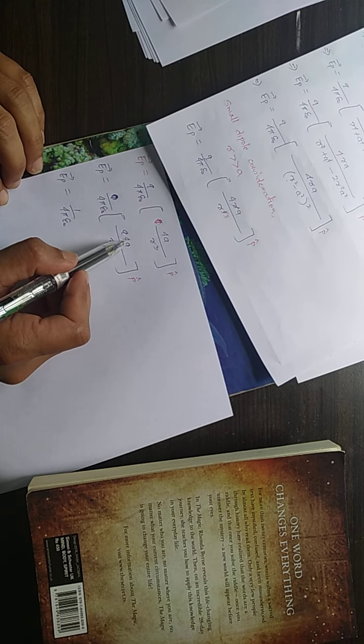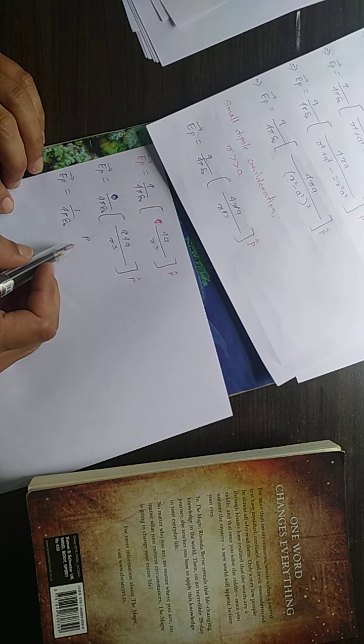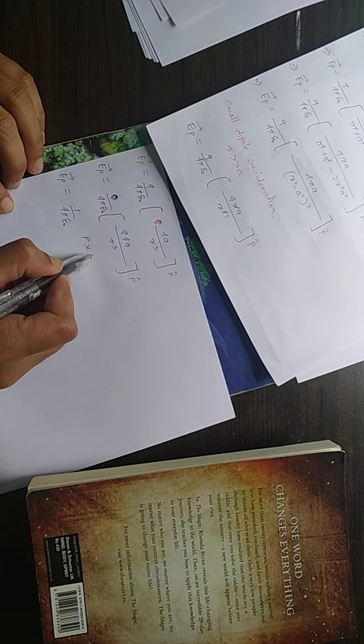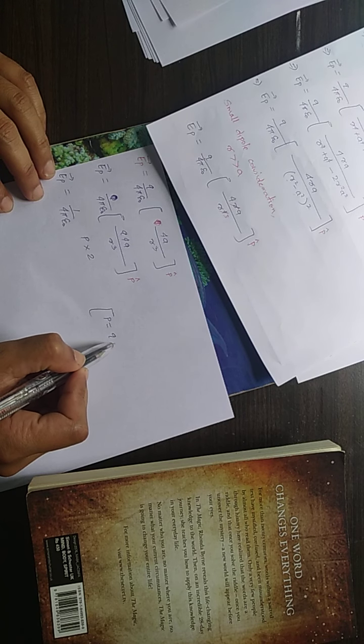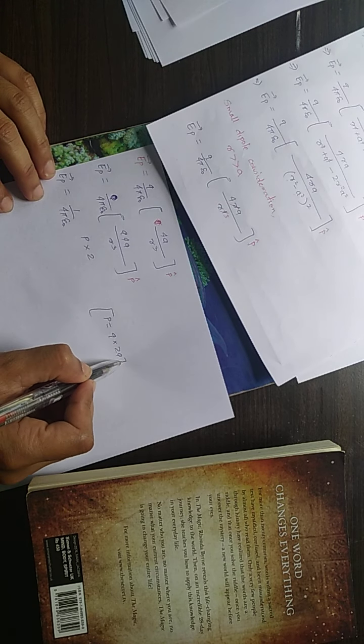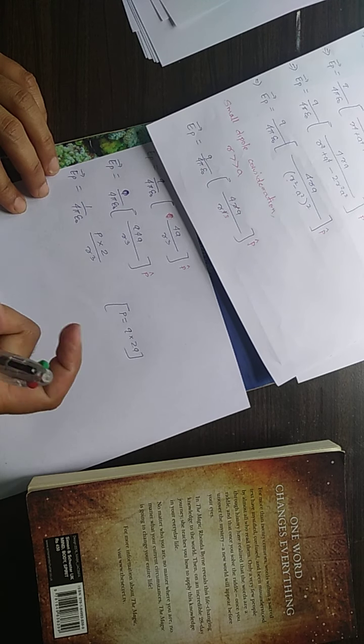So Q into 2a, we already know that quantity, will be your dipole moment. Now 2 is left, so 2 into p, where p is Q into 2a, the magnitude of the dipole moment, divided by r cube.